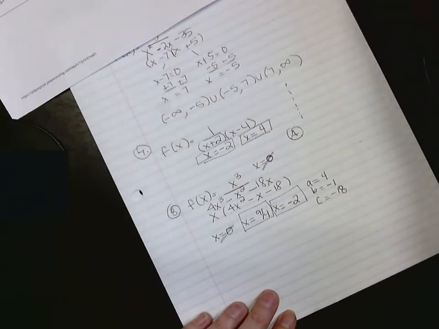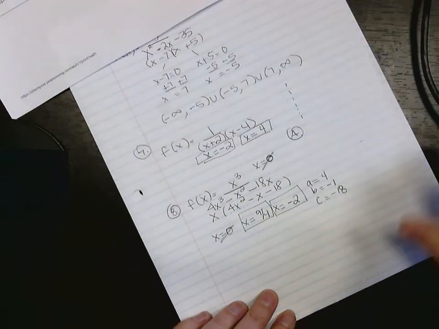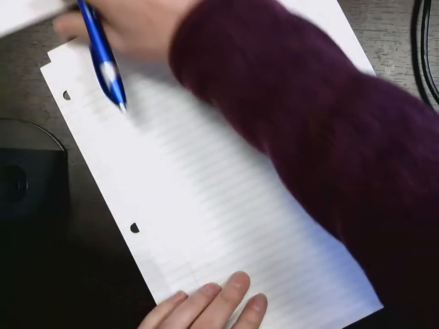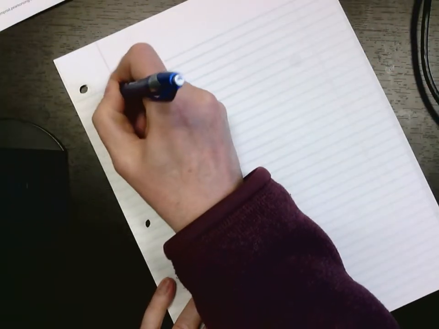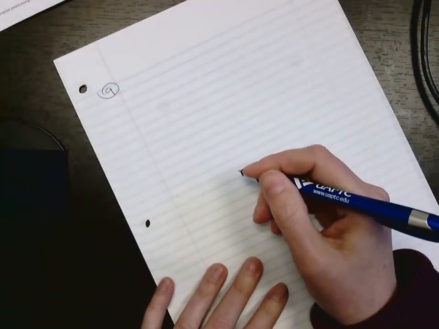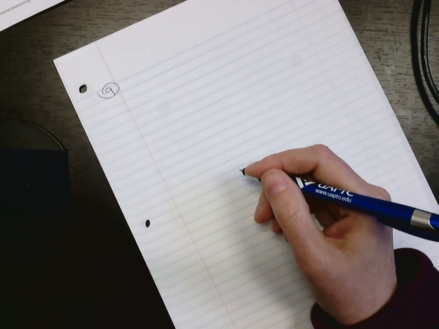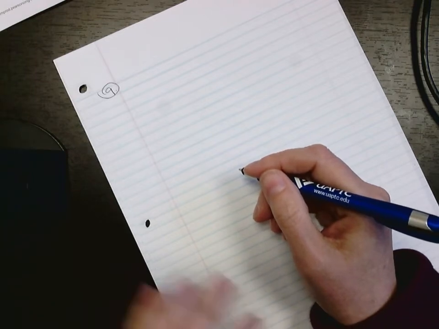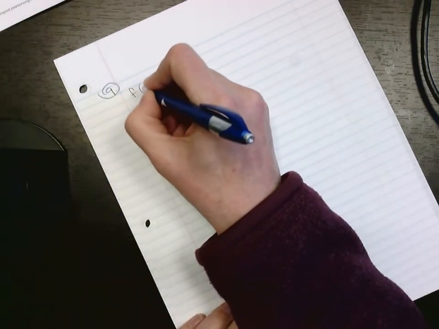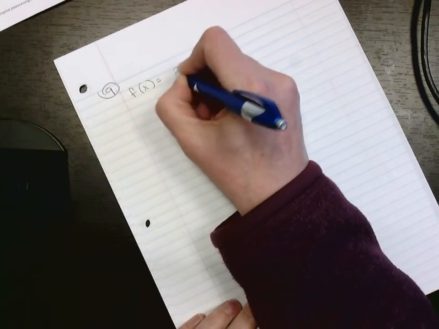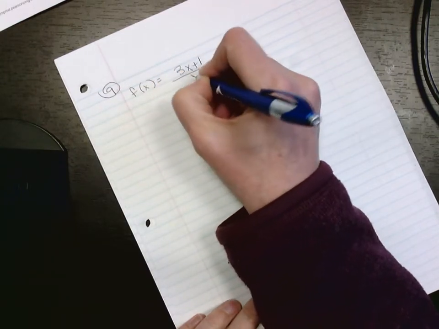All right, number 9 is a graphing problem. Let's start over here. We're going to find the domain, any asymptotes, and the x and the y-intercepts of the graph. So my function, f of x equals 3x plus 1 over x.